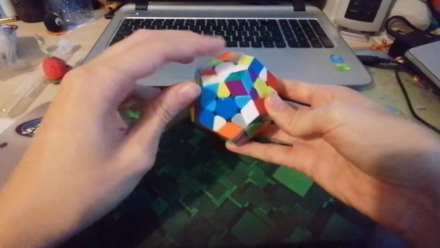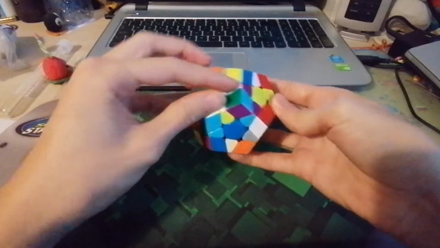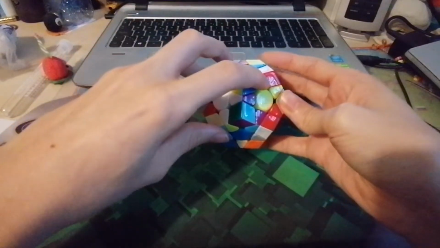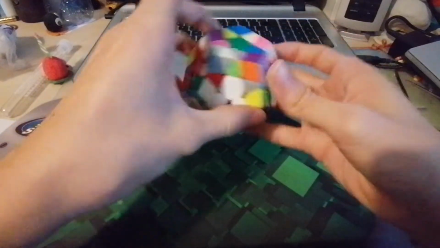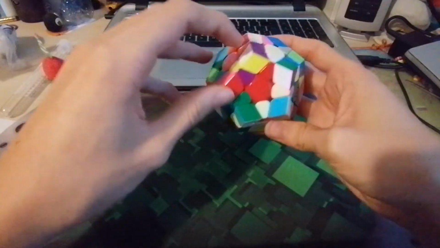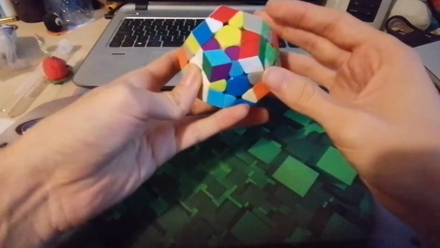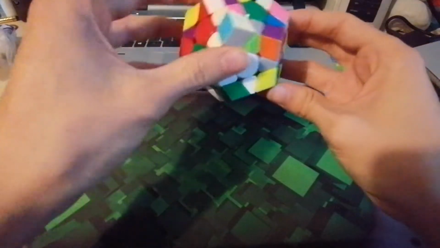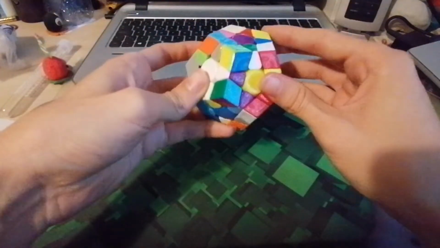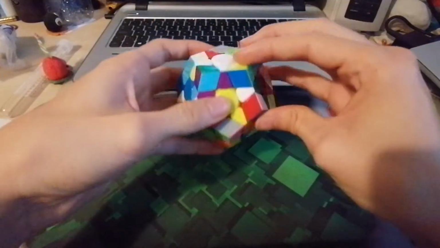So yeah, that's the third scramble. It's quite nice. We have those two pieces already solved. Here's one, and back here's one, and that pair is nice. That one is nice. So I would first solve those two like this.